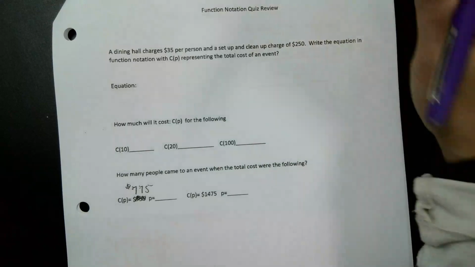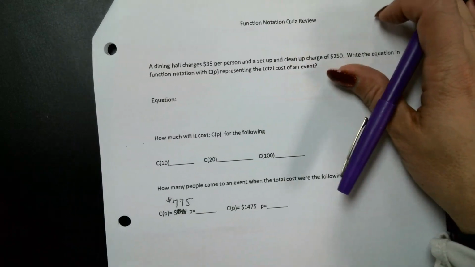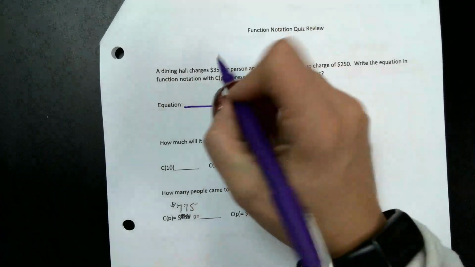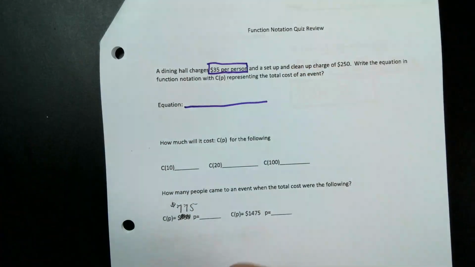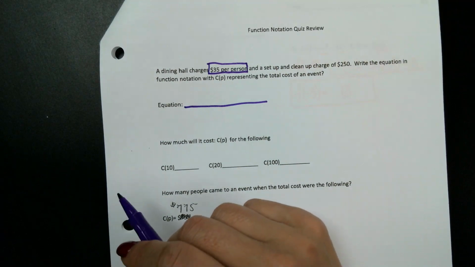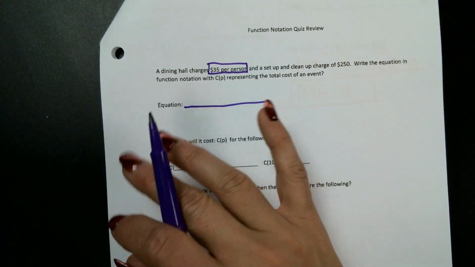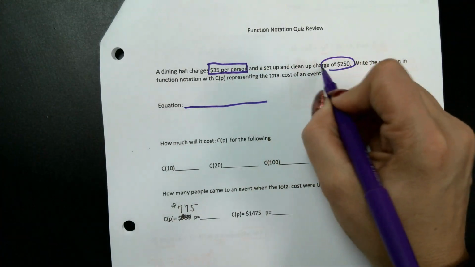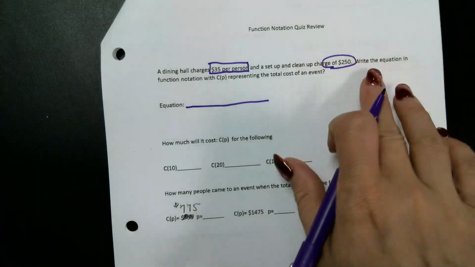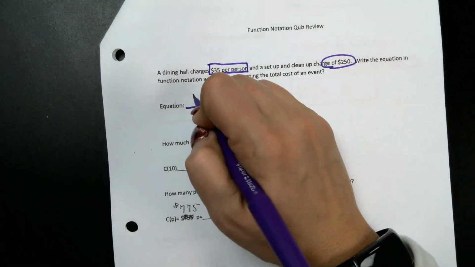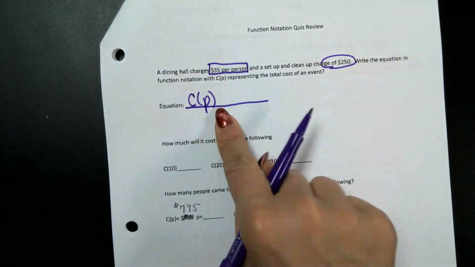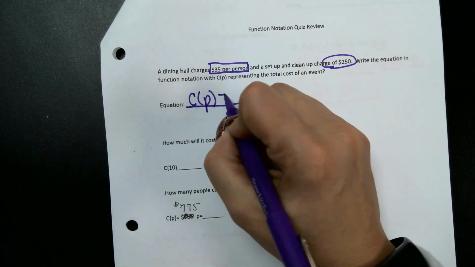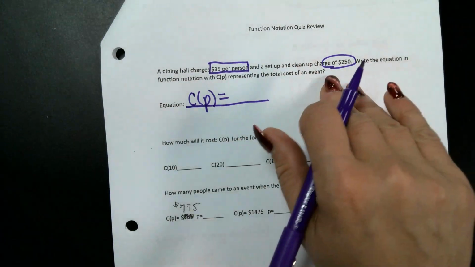Then we're going to do this last problem together. Okay? Because we have to write the equation. So it says a dining hall charges $35 per person. So remember that word per typically gives you a hint as far as where the letter is going to go. And a setup and cleanup charge of $250. Write the equation in function notation with C of P. So C of P is the cost depending on how many people are there, equals, they want the total cost.